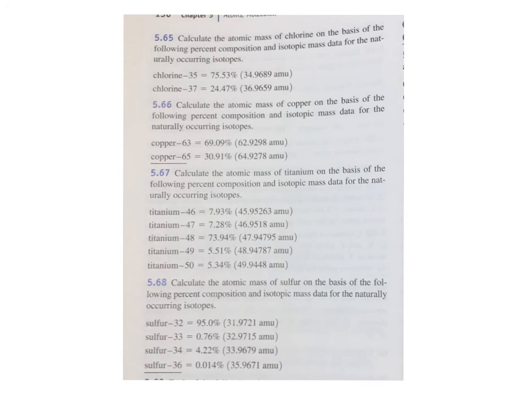Now, using the percent abundance figures given here along with the masses associated with each isotope, find the weighted average mass for chlorine. We've already done copper, but do chlorine, titanium, and sulfur. You and your table partners work on this, see if you can get the answer. You know you've got the right answer if you look on the periodic table, and it's what is posted on the periodic table.